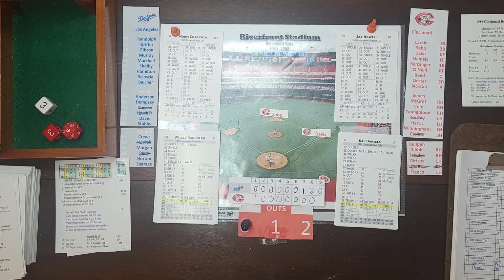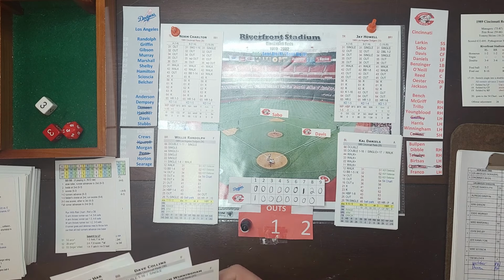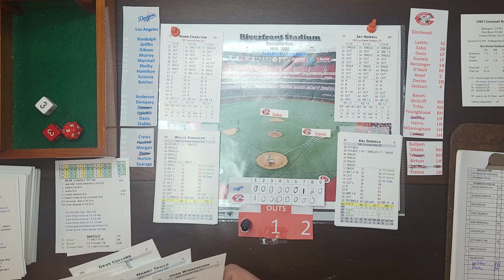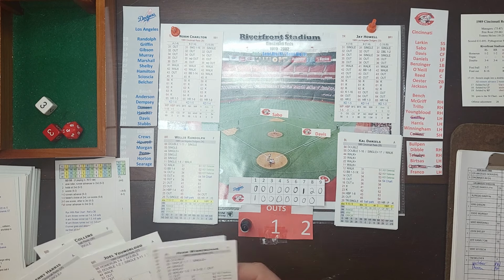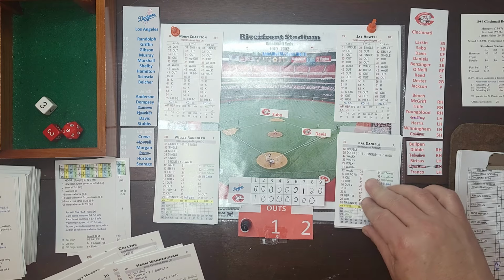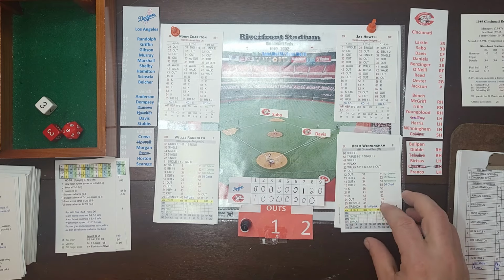Cal Daniels is your batter. He only hits .218. Could you look to the bench maybe for some help? Let's see. You've got Herm Winningham, who hits .251. Lenny Harris hits .223. You're not going to use him. So they're going to pinch hit for Cal Daniels with Herm Winningham.